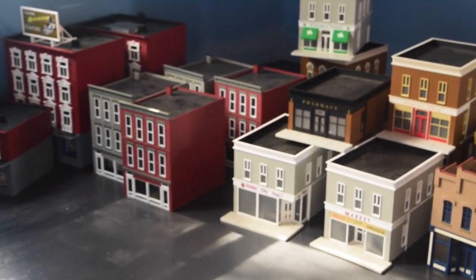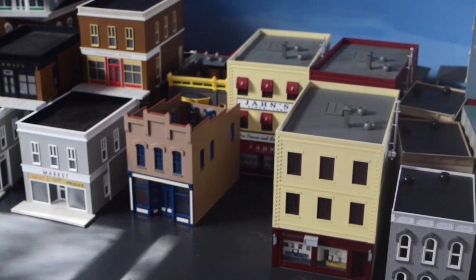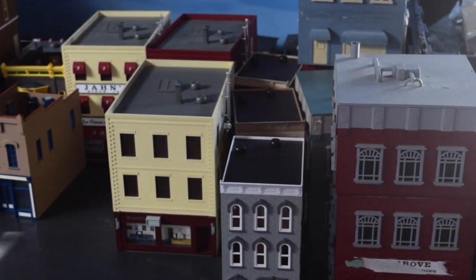Then the next thing I like to do is take out the buildings that I know I'm going to use to see how they're going to fit in the city. Kind of getting an idea of what I'm going to do.